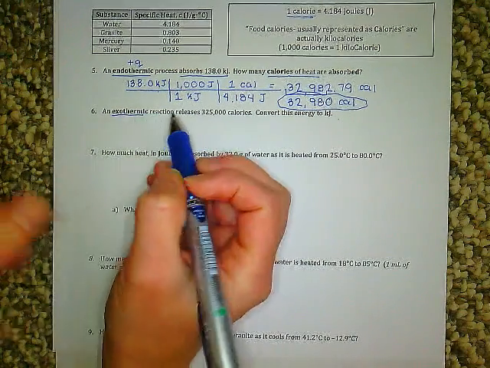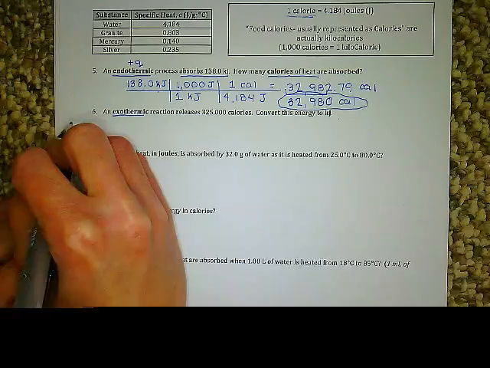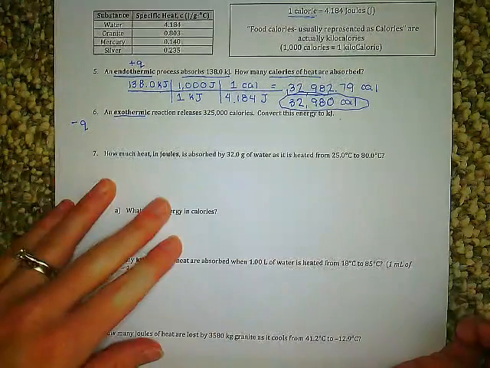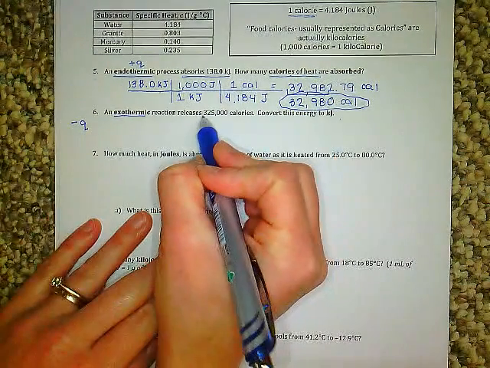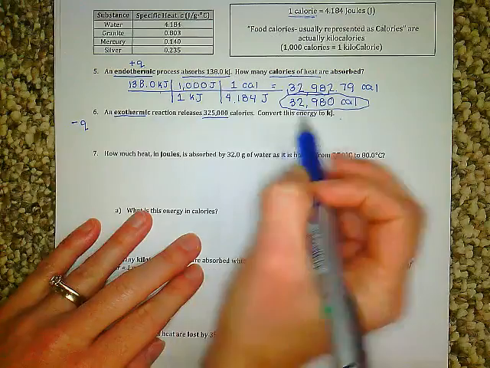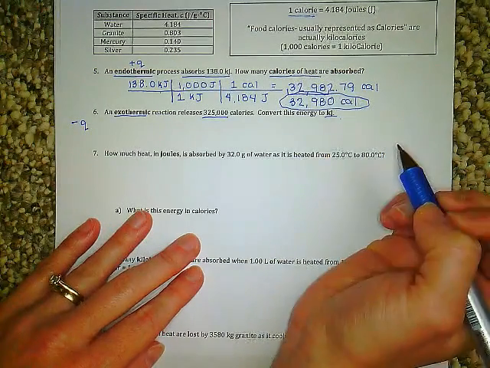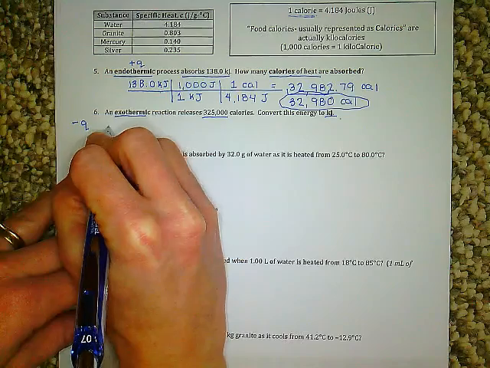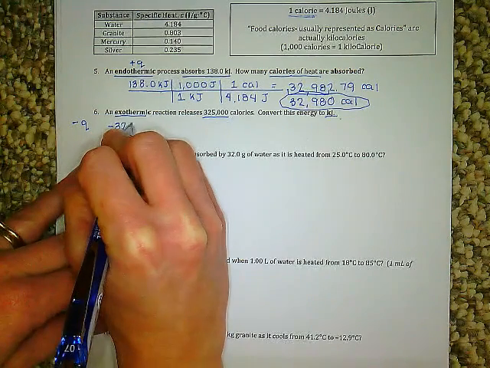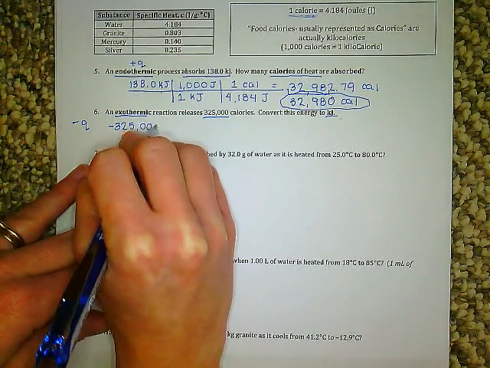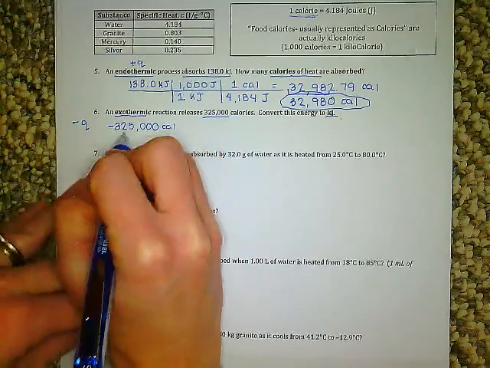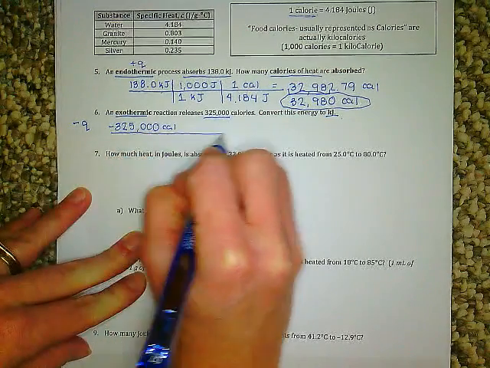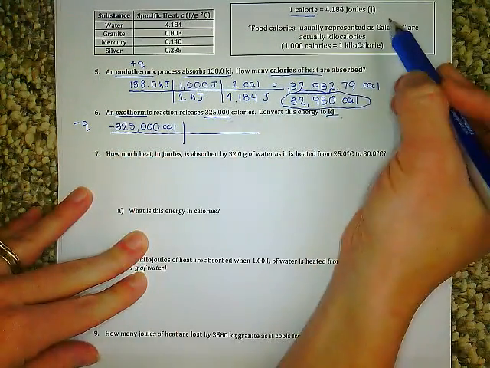And here we have an exothermic reaction. So again, when you see that word exothermic, you should be thinking of a negative Q because energy is being lost. It releases 325,000 calories. Convert that into kilojoules. So this time we're going to go the opposite way. We're writing down a negative 325,000 calories, and we are going to convert this into kilojoules, so the opposite of what we just did.